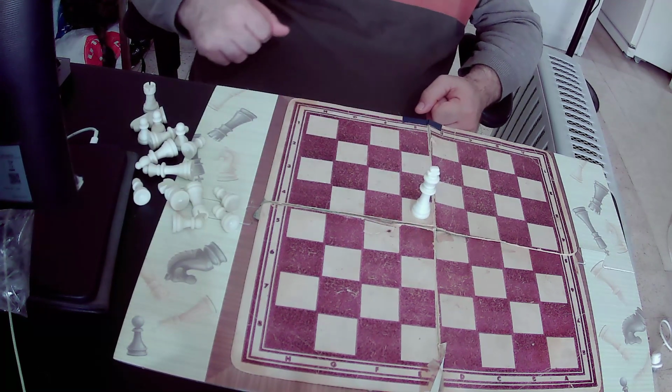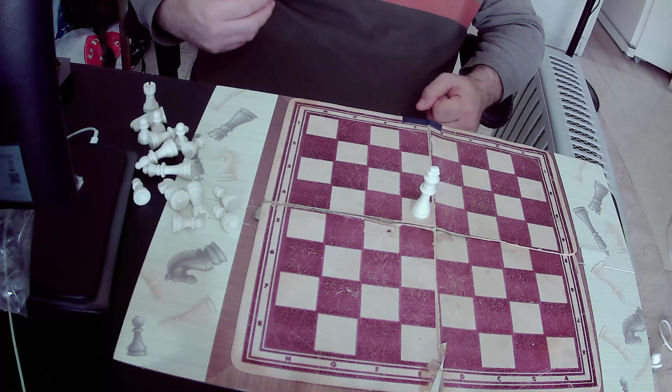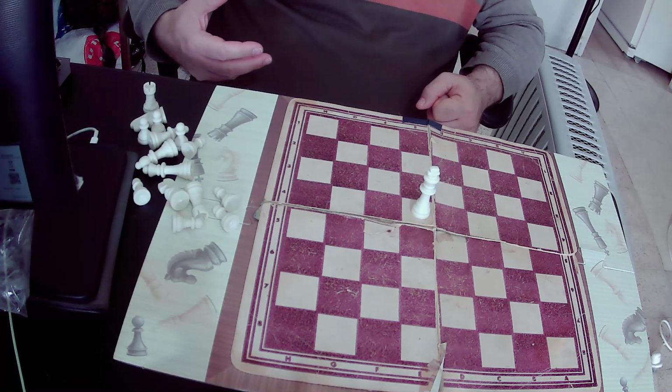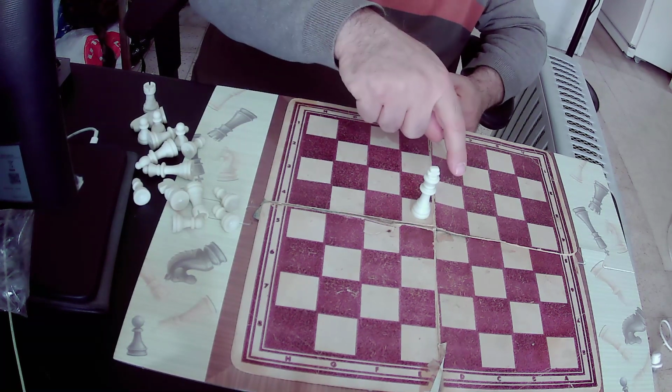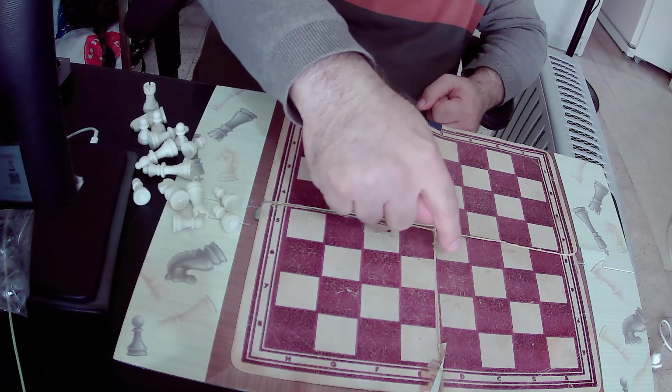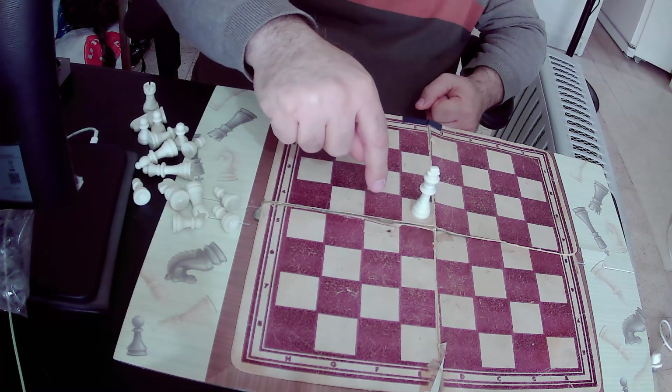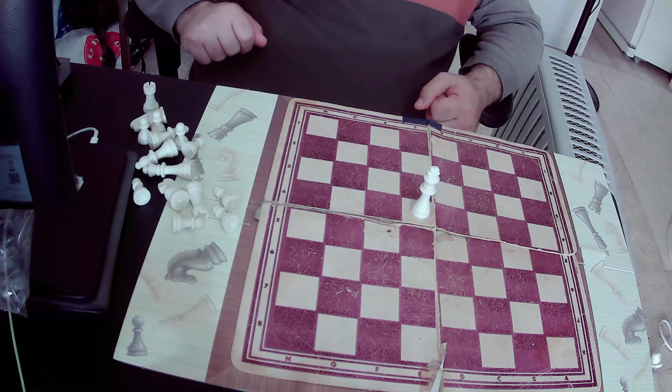So in total you have 8 squares to move to in the next move. 3 plus 3 and plus 2.